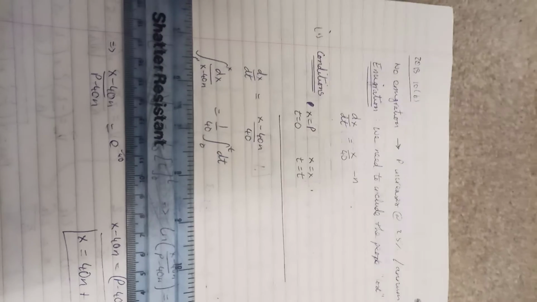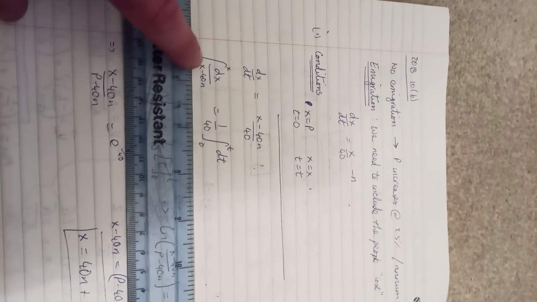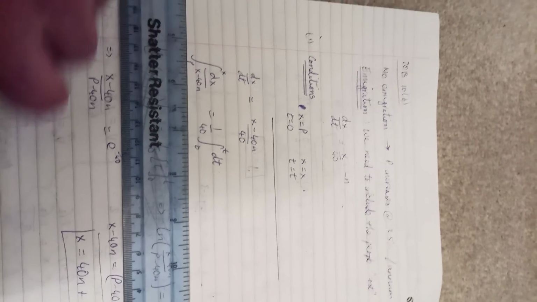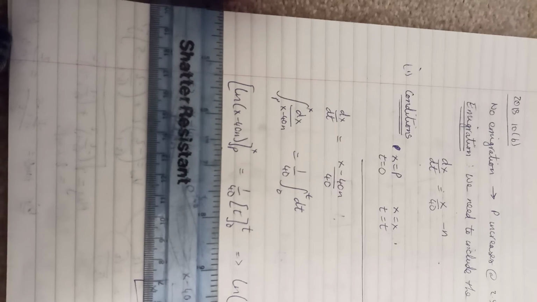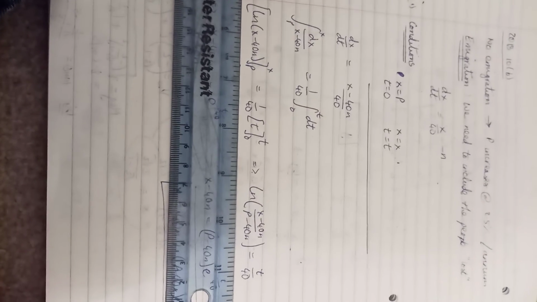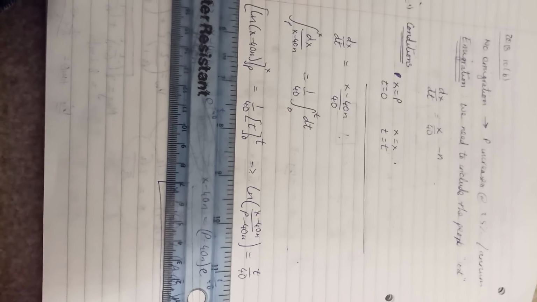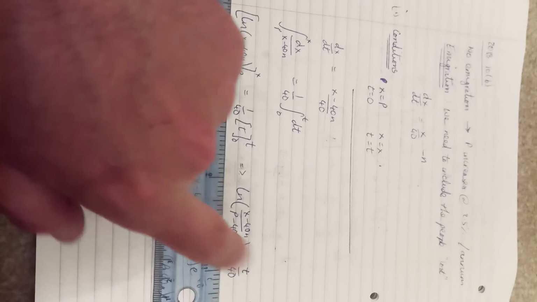If you integrate that, you get the natural log of x minus 40n, because n is a constant, x is the variable being integrated with respect to, and we have 1 over 40 by dt. That gives me that with those limits. Fill in the limits, and we'd end up with natural log of x minus 40n minus the natural log of p minus 40n on the left. When you subtract with logs, you divide with the numbers. That gives me that. And remember, the idea here is that we're looking for a formula for x.